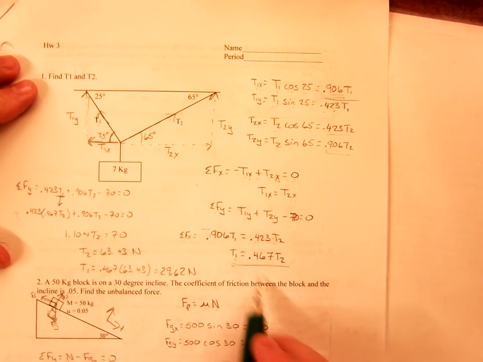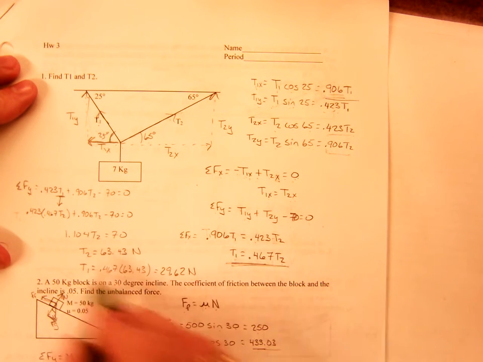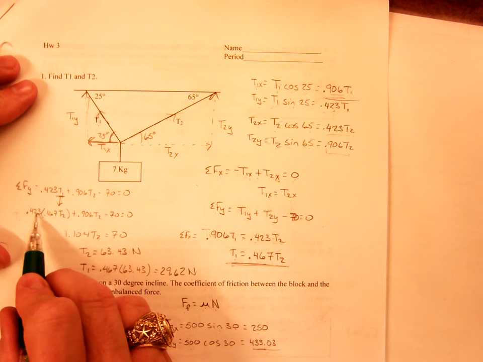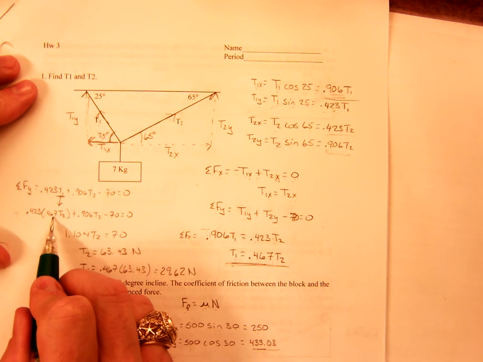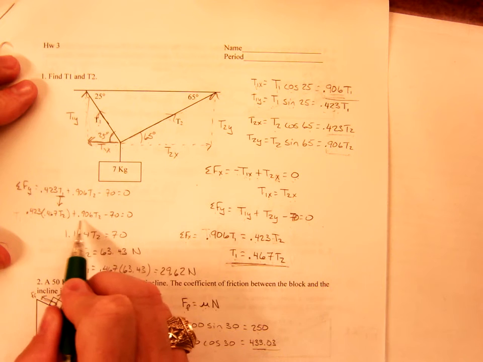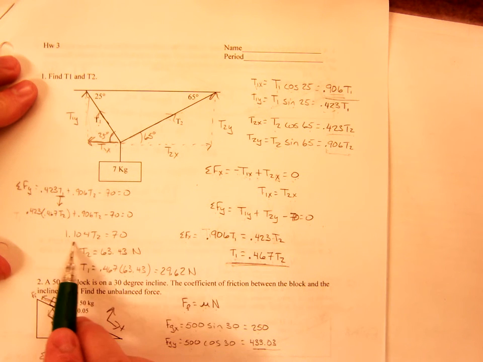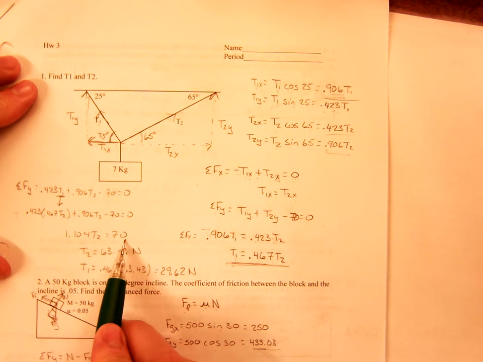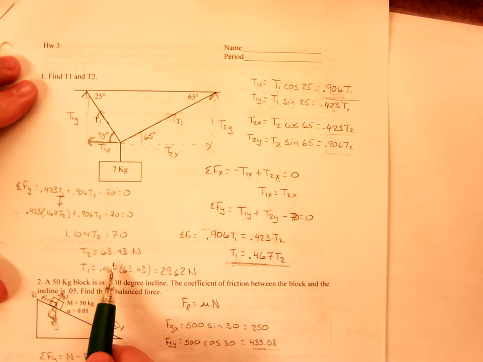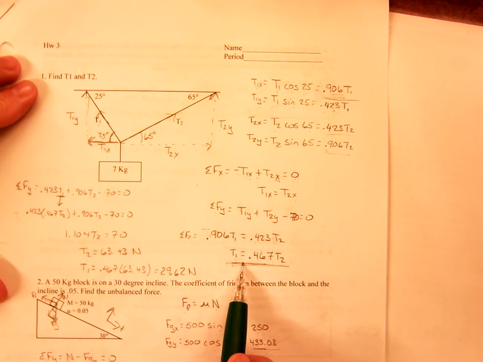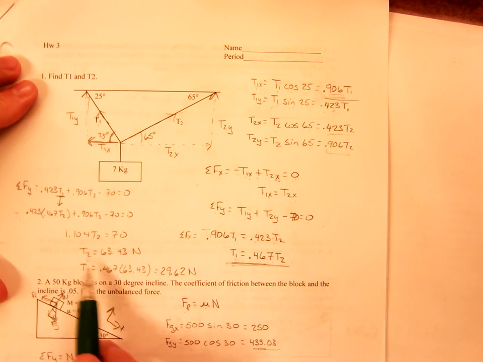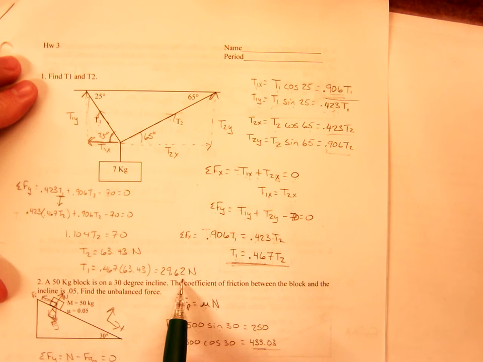I'm going to take this relationship that I created right here, and I'm going to plug it in for T1. So I get 0.423 times 0.467 T2 plus 0.906 T2 minus 70. I add up my terms with T2 in them. I move 70 over, and I get T2 is equal to 63.43. Then I take this relationship again, plug in T2, and I get 29.62 newtons.